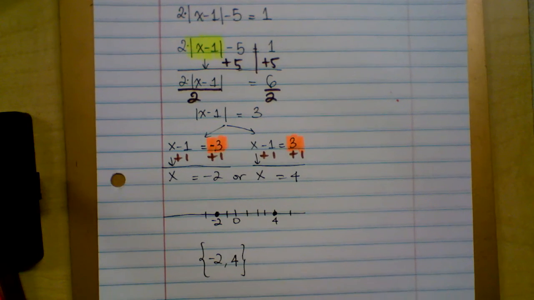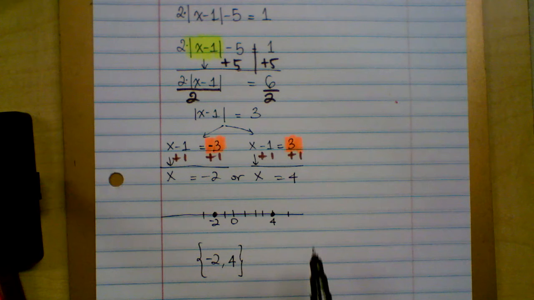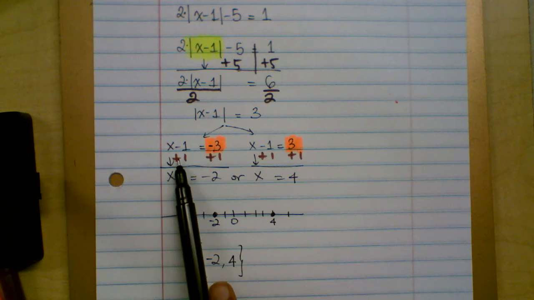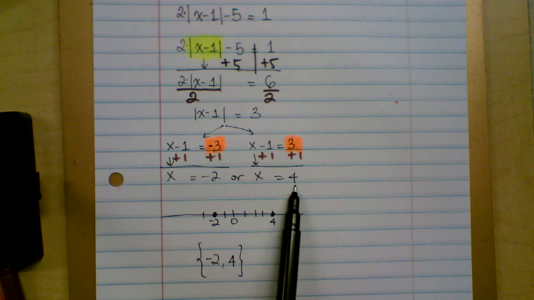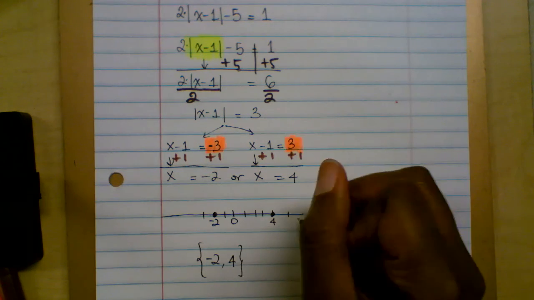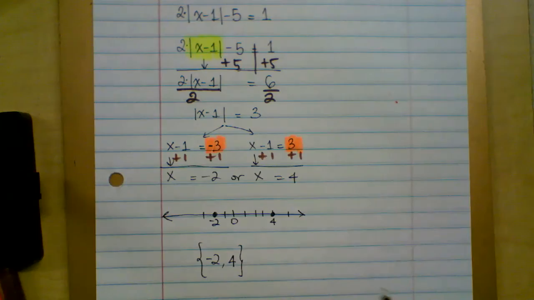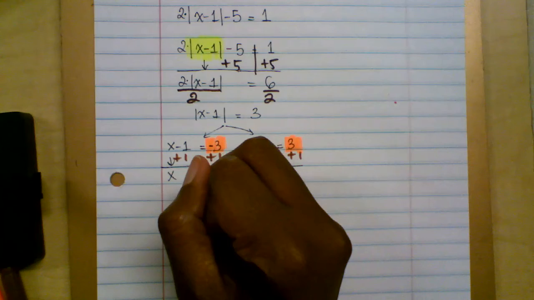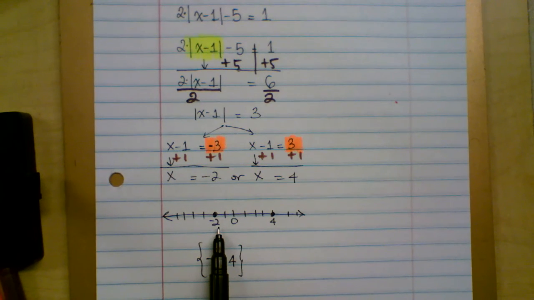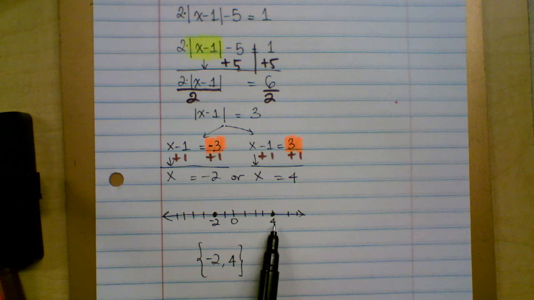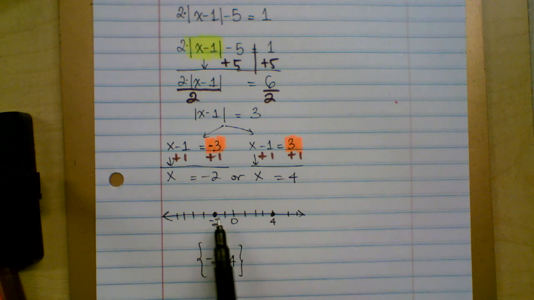Okay, so I completed the problem. I hope you got the same answer. We solve for x by adding 1 on both sides, and you got x equals -2, or x equals 4. To graph it, all you have to do is draw the number line and label your number line. On the number line, identify the solutions, the x values of -2 and +4, by placing a dot on each.